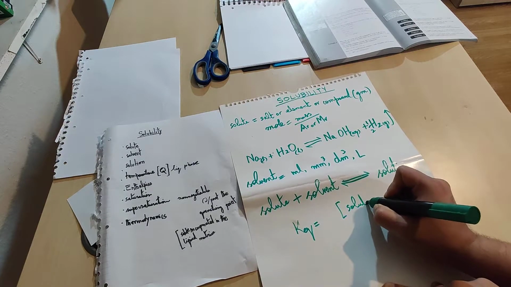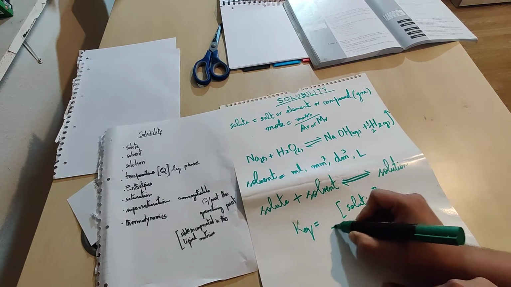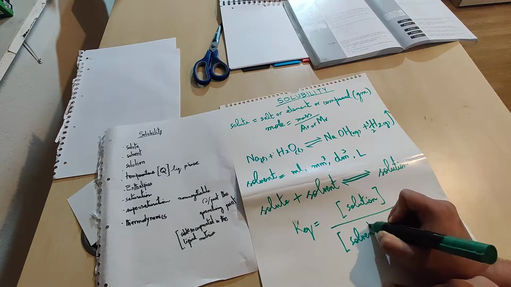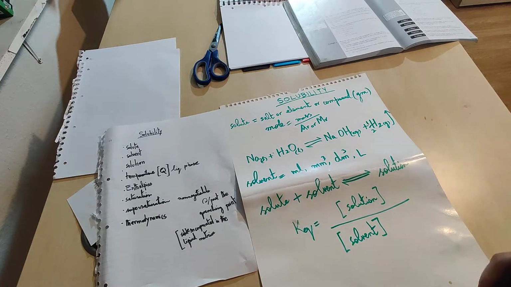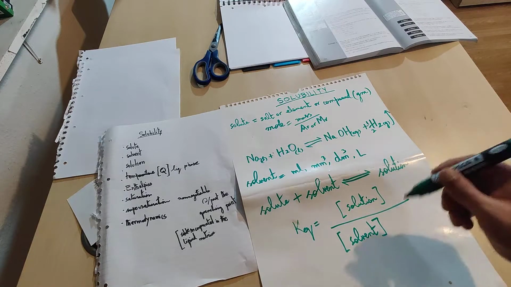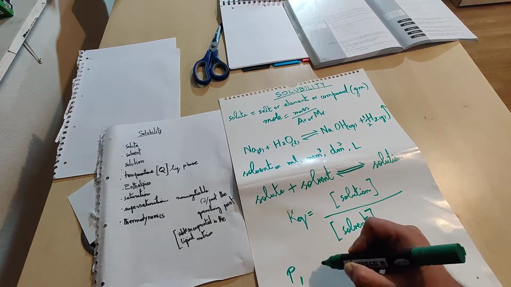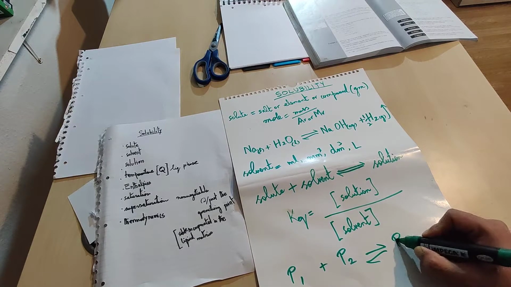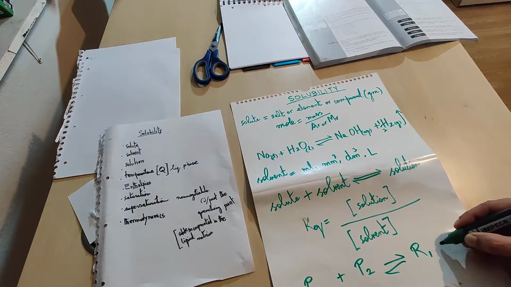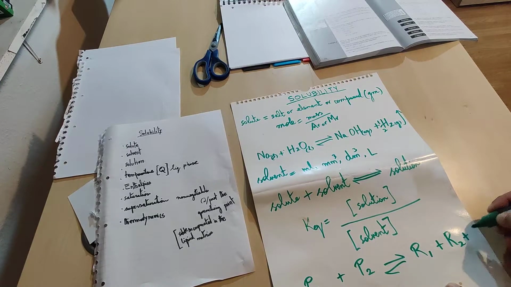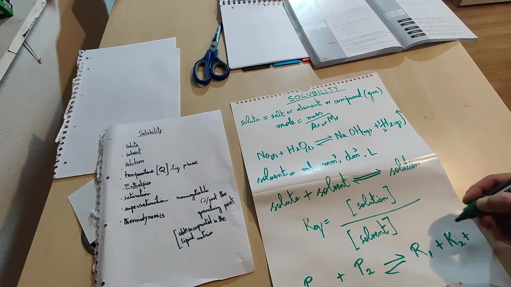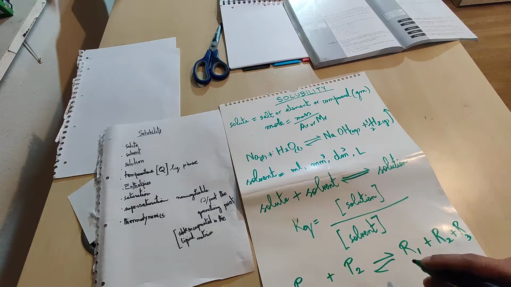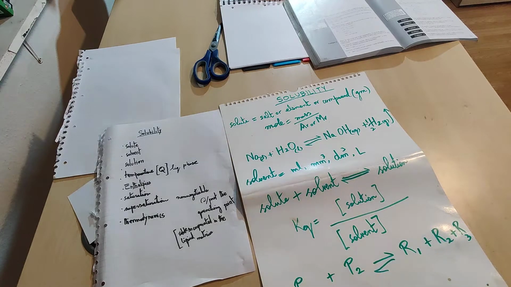The equation for it would be solution divided by solvent. The solid would not be part of the dynamic equilibrium, and it's very similar to P1 plus P2 and then R, and it can be R1 and R2 and R3. In most cases just R1, and sometimes R1 and R2, and very rarely R1, R2, and R3. You could also call it R and R prime and R double prime.